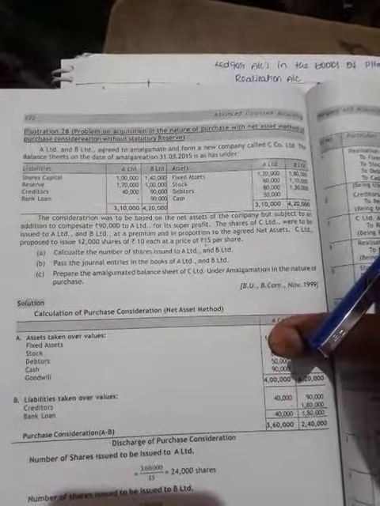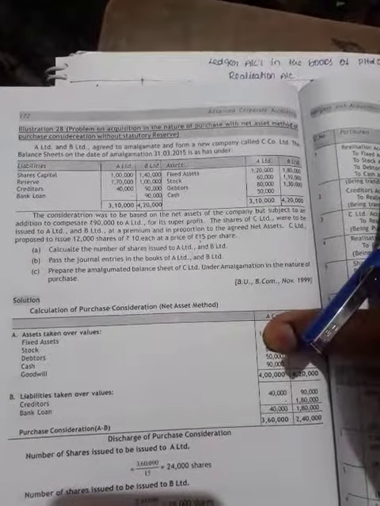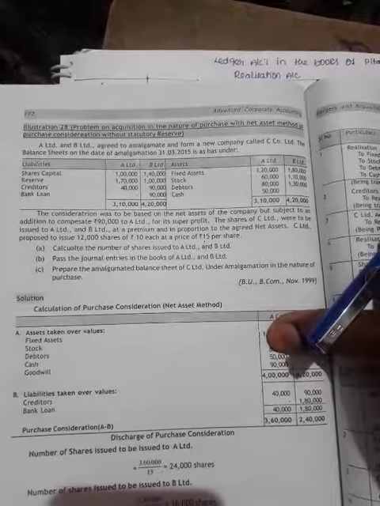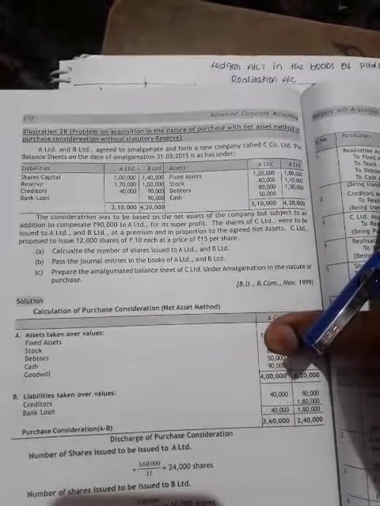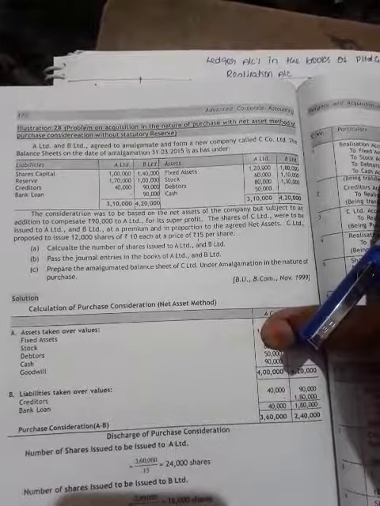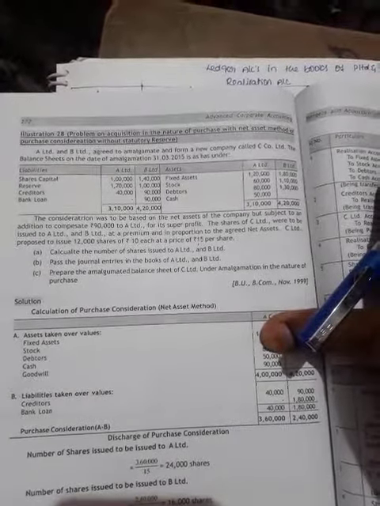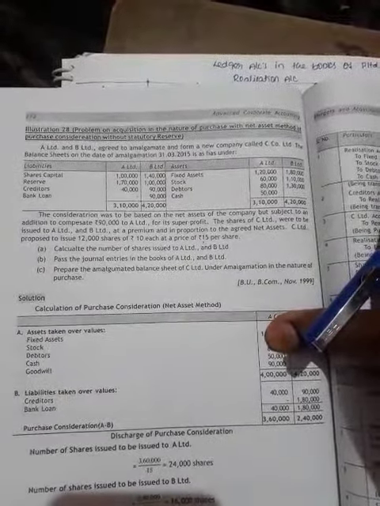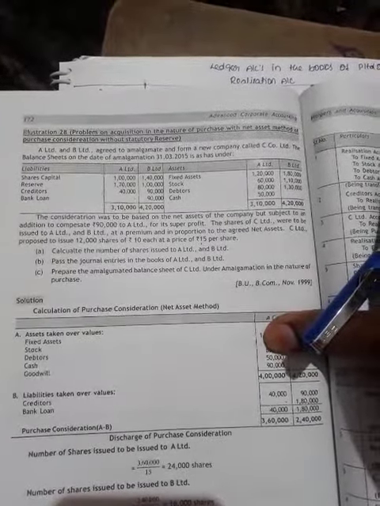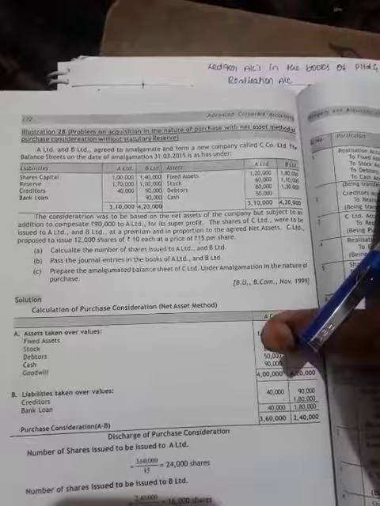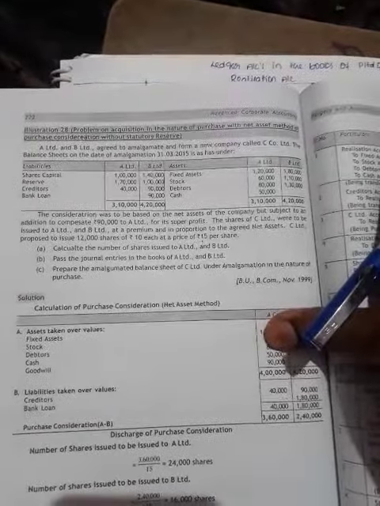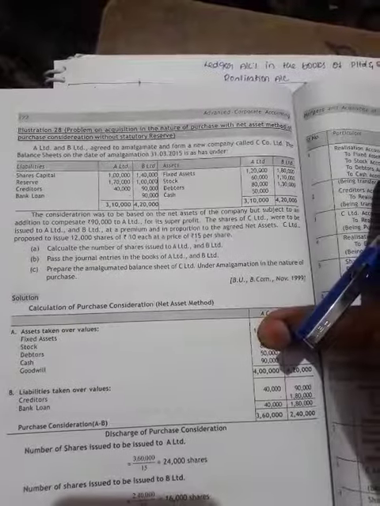So first we have to calculate that purchase consideration. In the problem only they have specified. And one more thing, calculate the number of shares issued to A Limited and B Limited. Ignore that second point, that you have to pass closing entries, but closing entries are not important. Instead of that I have prepared ledger accounts and opening entries: ledger accounts in the books of A Limited and B Limited, opening entries in the books of C Limited. And you have to prepare the balance sheet.